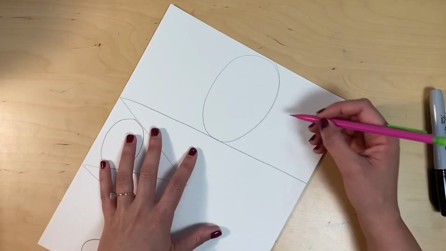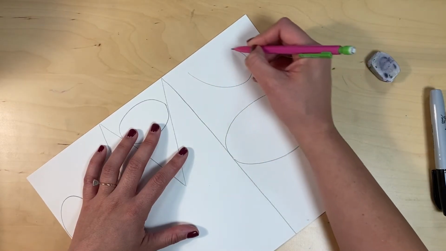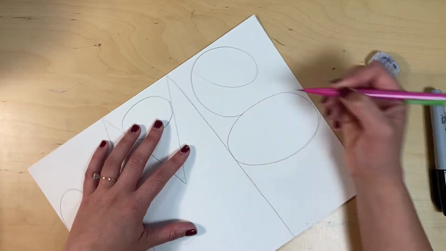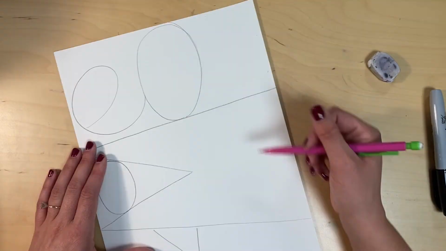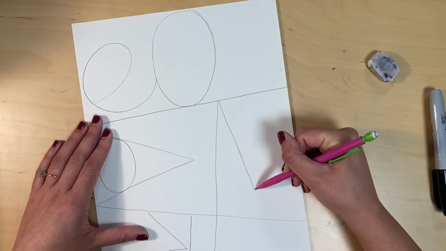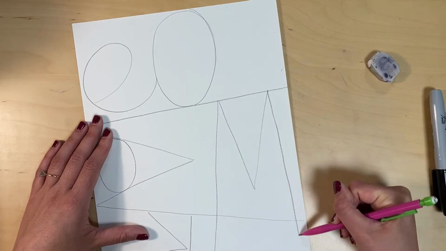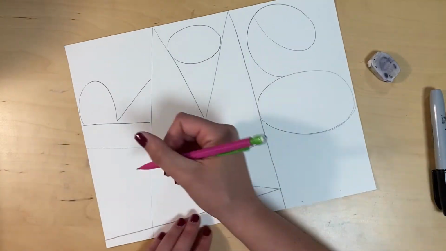If you like all uppercase, you can do that. If you like all lowercase, then you can also do that. Just try to fill in the spaces with different letters. Now I need to repeat my name. I think I'll put one here. A tall and skinny M. And now I've created some new sections for different letters.